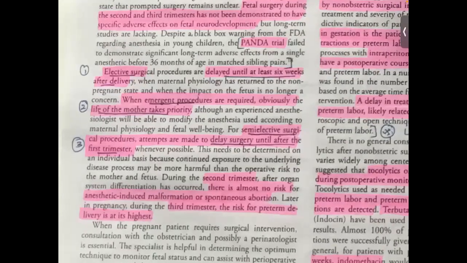So elective surgical procedures are delayed until at least 6 weeks after delivery. If elective surgery has to be done on the mother, we have to delay until 6 weeks. Only then will the maternal physiology return to the normal non-pregnant state. But when emergency surgery is required, the life of the mother takes priority over the fetus. So that is one legal point.